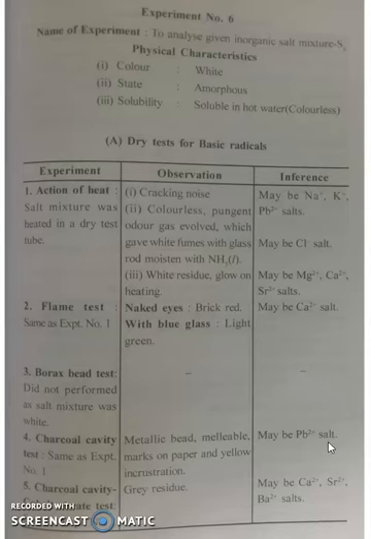You have to perform next the wet test for acid radicals. What does it mean, wet test for acid radicals? You have to perform again one experiment: to a hot solution of salt mixture in dilute hydrochloric acid, barium chloride solution was added.